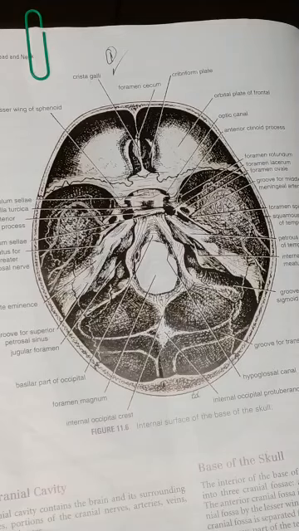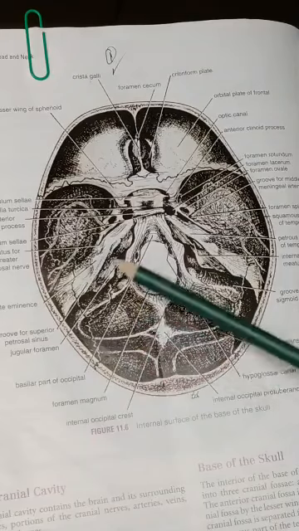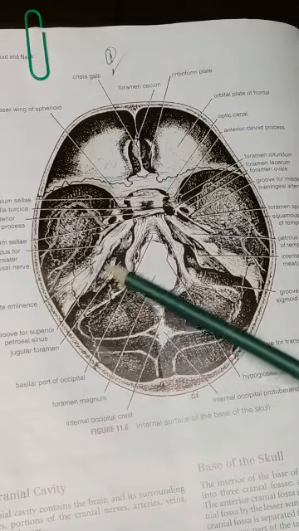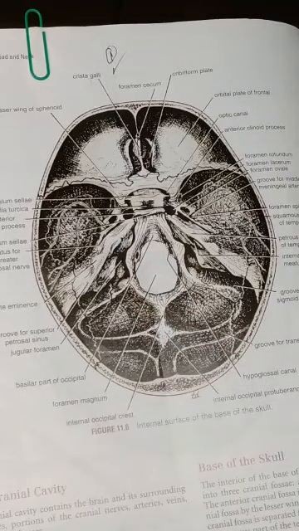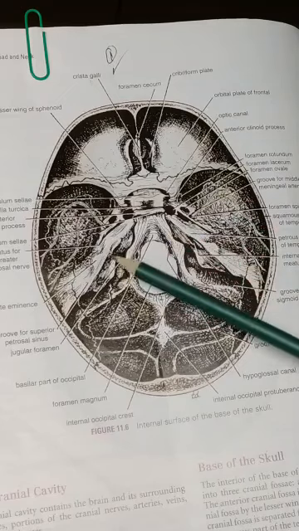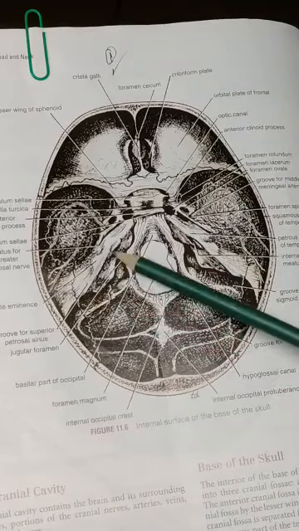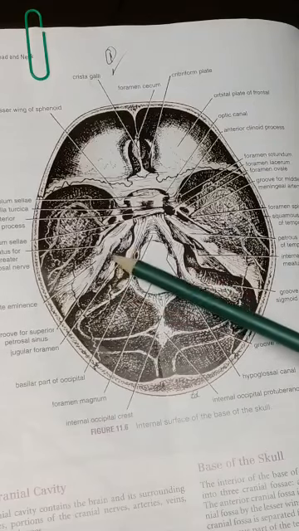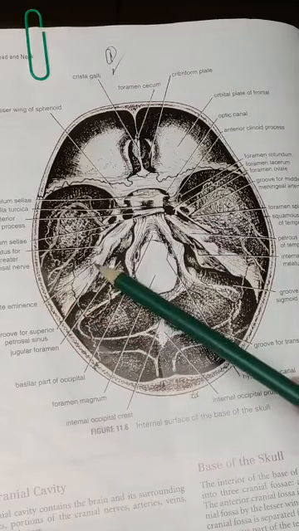You have the apparatus for hearing and equilibrium. The apparatus for hearing and equilibrium are found inside the labyrinth of the petrous bone. The petrous bone has numerous sinus grooves. For example, here you have the groove for the superior petrosal sinus, and then you have here also the arcuate eminence.